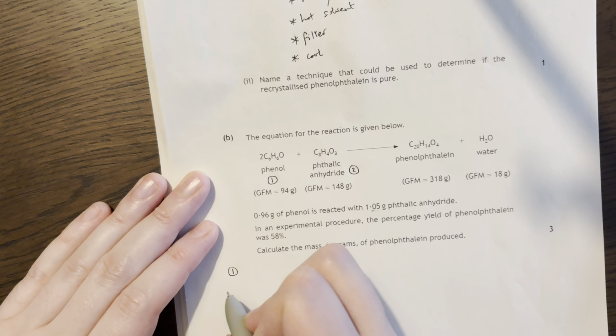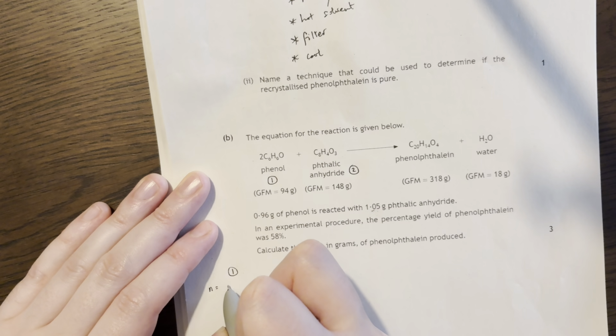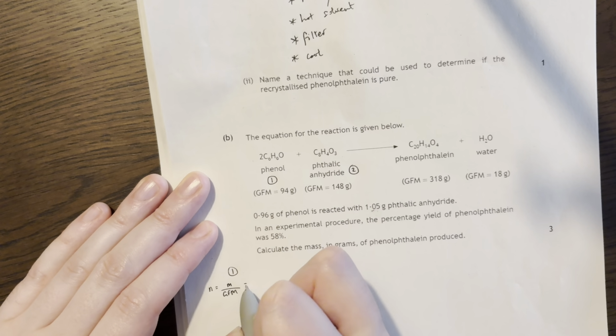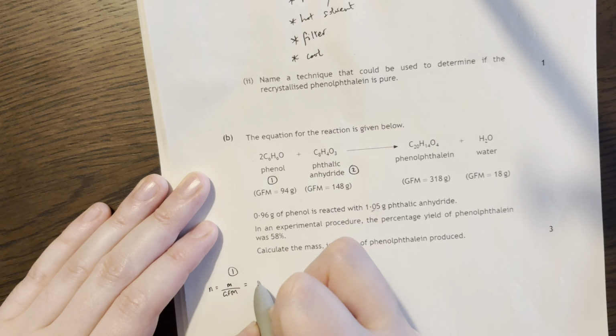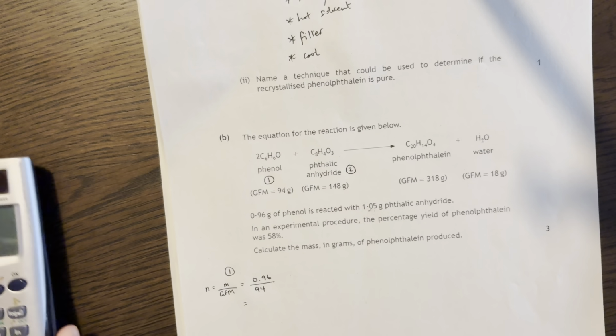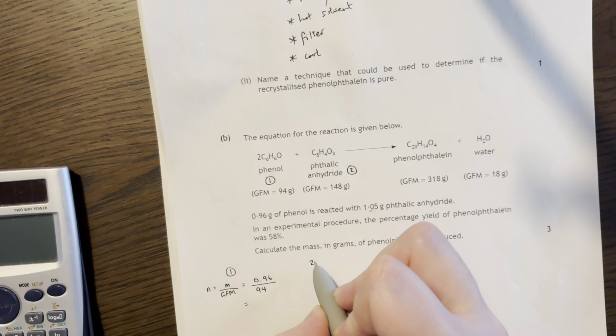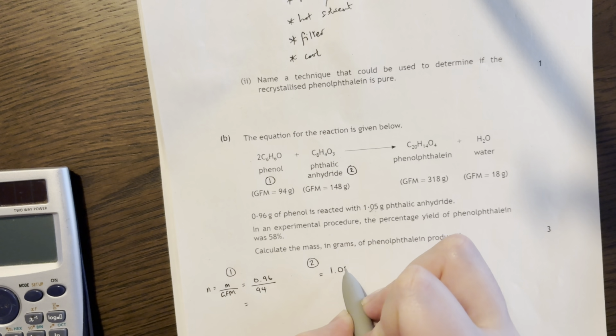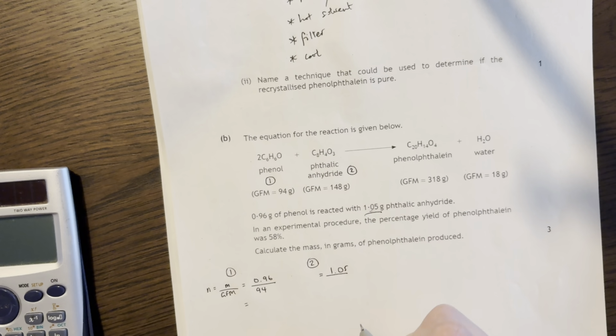So for number 1, I'm going to work out the number of moles by doing the mass divided by the GFM. So that's going to be 0.96 divided by 94. And then for the second one, I'm going to do the exact same thing. It's going to be 1.05 from the question there, divided by 148.